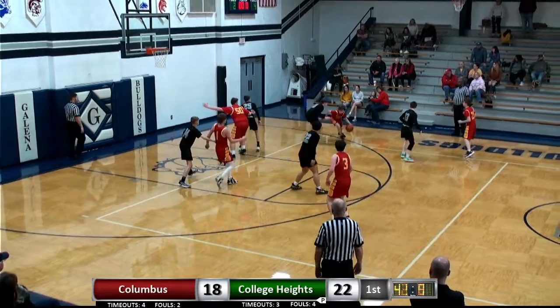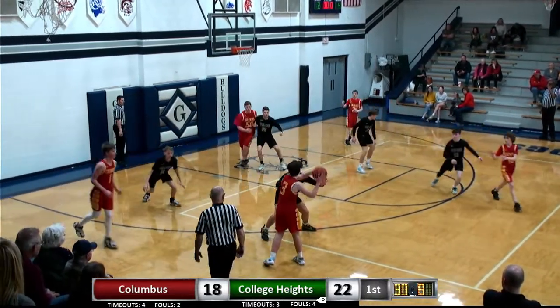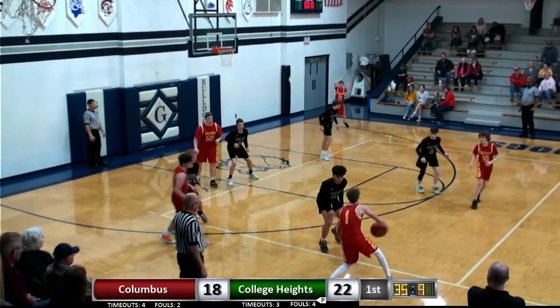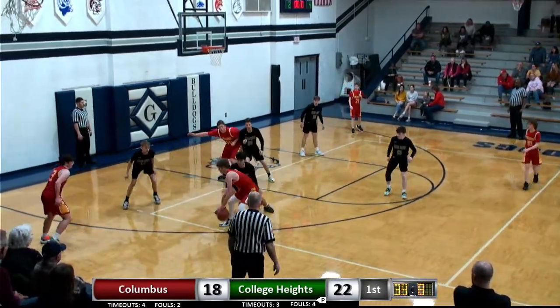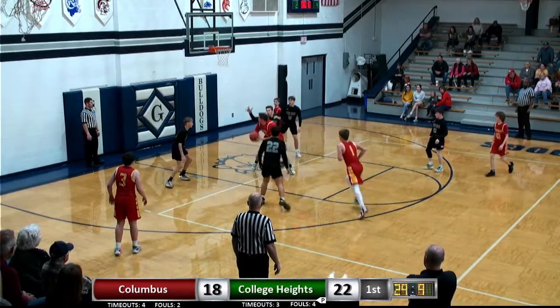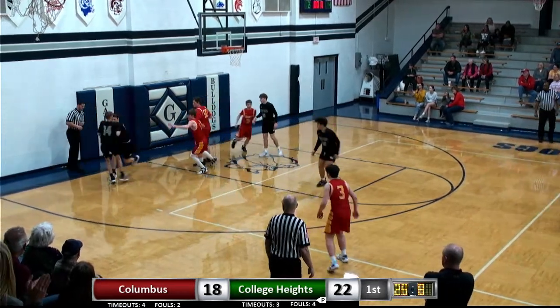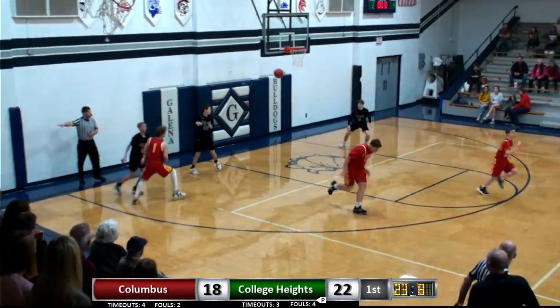And Columbus still trying to find a lane. Gets into the paint again. Dahl closes out. Into the low post. Good up and under move. Stanton, good defense, kept his hands up. Gets the ball, leaves it for Smith.